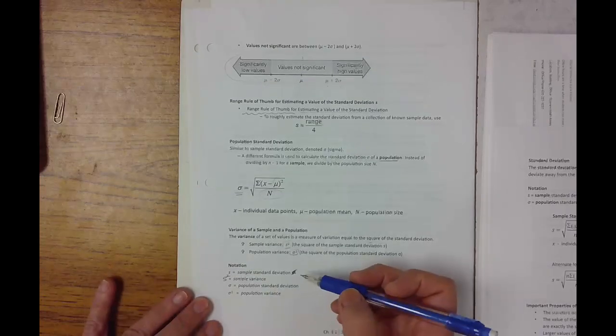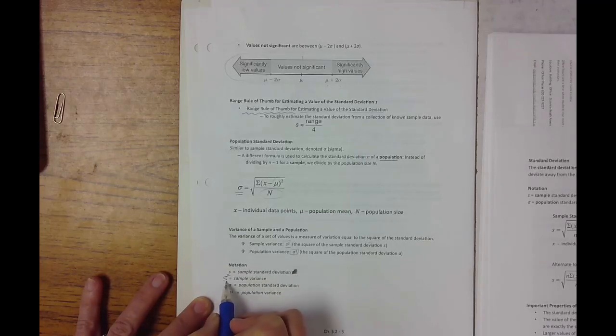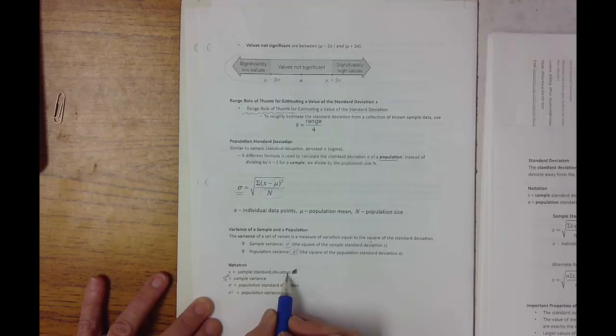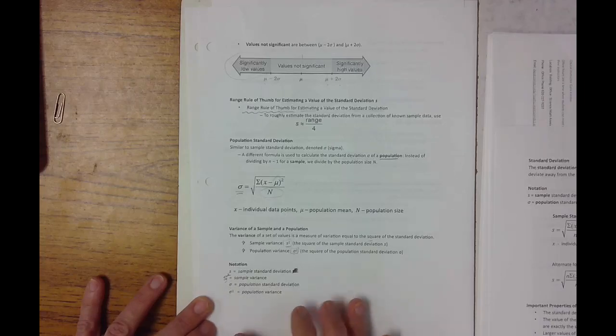And the notation for these, on your notes, I need you to take this little s off, and it needs to go in there. There should have been a return there, so it should say s squared equals the sample variance. So s is going to be the sample standard deviation, s squared would be the sample variance, and then again your sigma would be the population standard deviation, and then the Greek letter sigma squared would be the population variance.